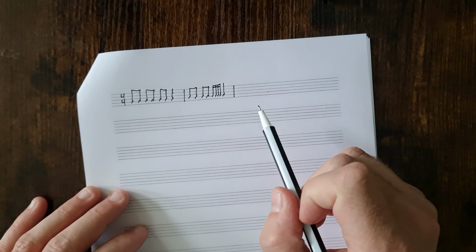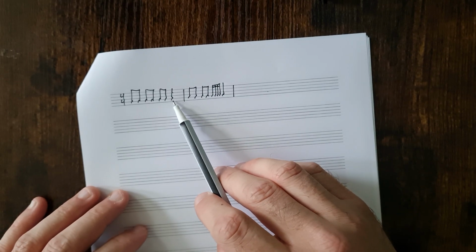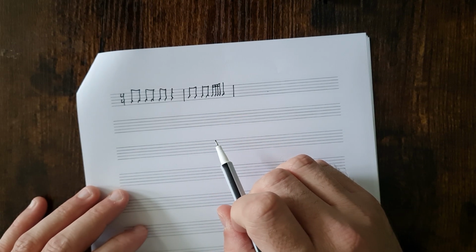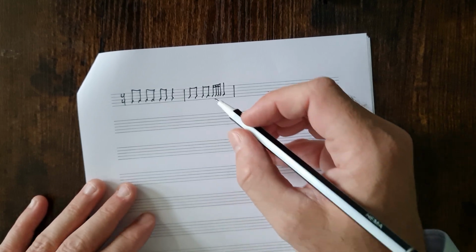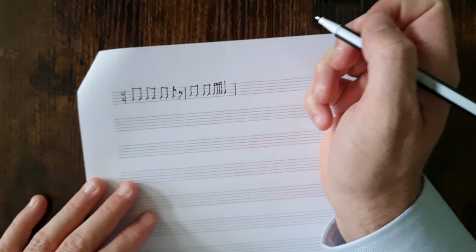Now, let's imagine we're not actually singing the letter G for the entire duration of that beat, but only for half of it. In this case, you would need to notate a rest, and it would look something like this. This note would be an 8th note, and we would have an 8th rest.